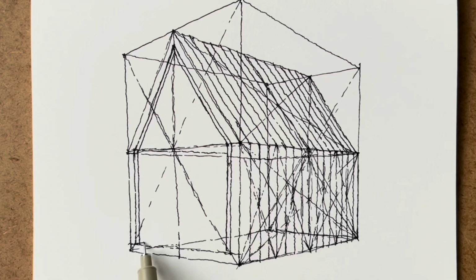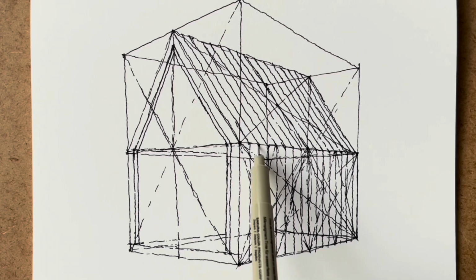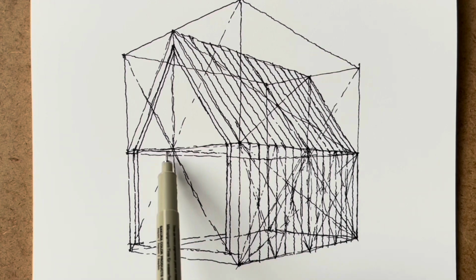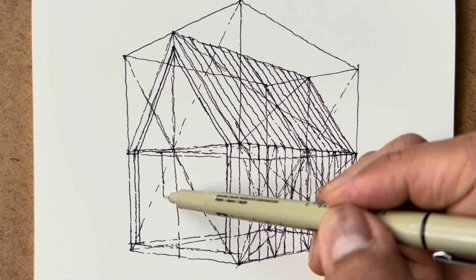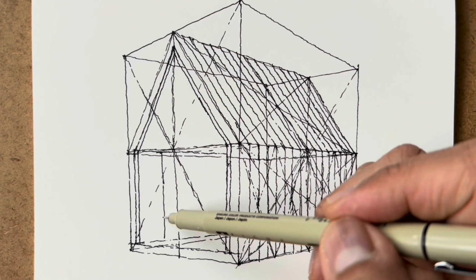And I need to indicate the line of the inside of this shell. Roughly measure where this line met. The line inside.